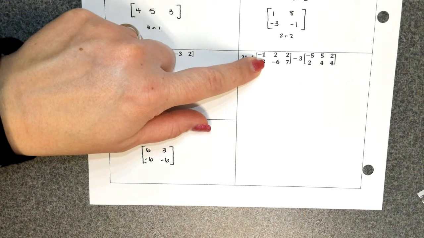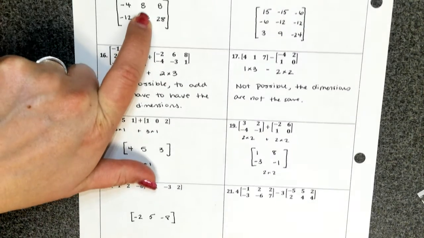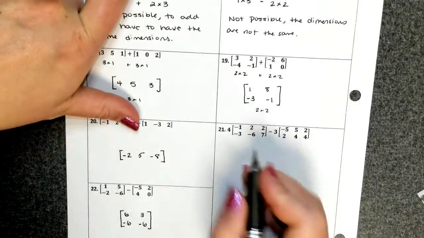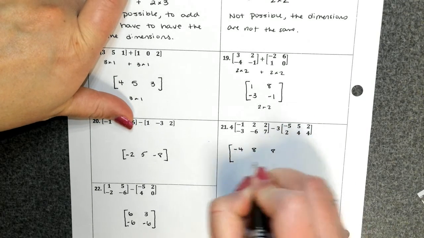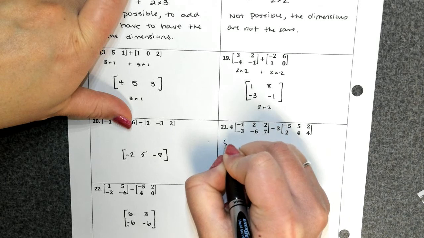All right. Now, what do you do for number 21? What do I do? Okay, so I can multiply everything in here by 4. Yeah, that's the same as what I did in number 14. So if I want to, I can just look at number 14 for that answer. 4 times this is exactly what I did. So what I got when I did that was negative 4, 8, 8, negative 12, negative 24, 28. This was number 14.